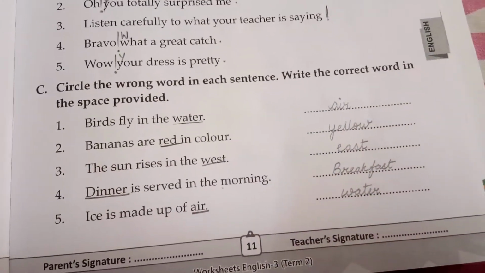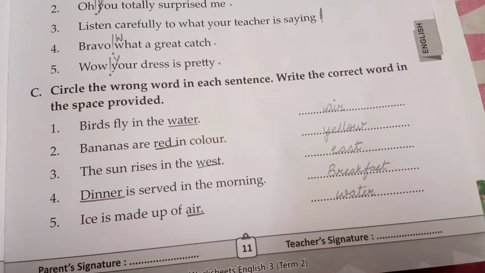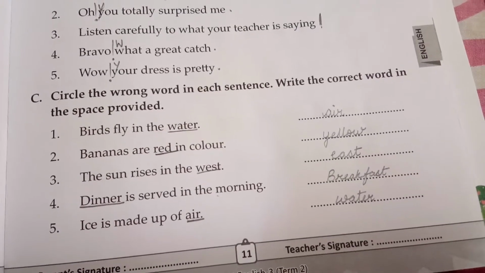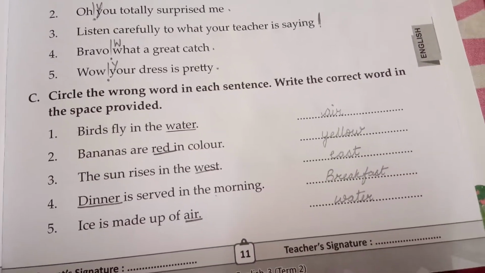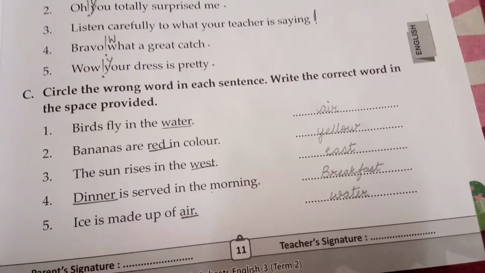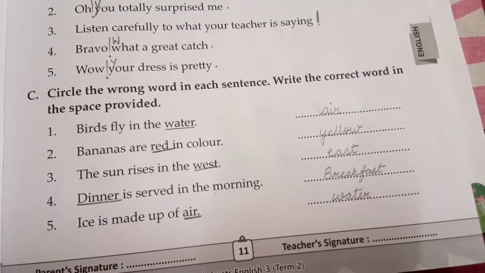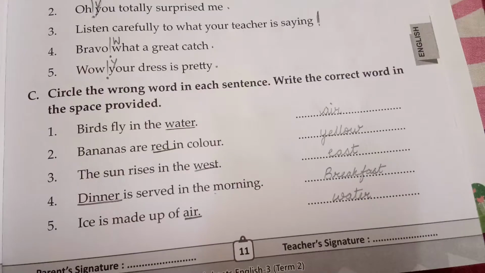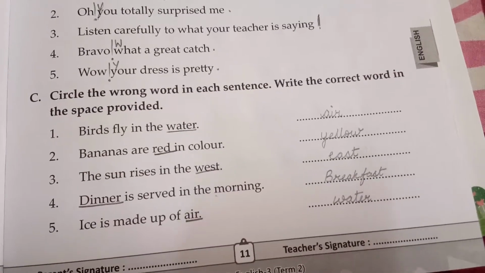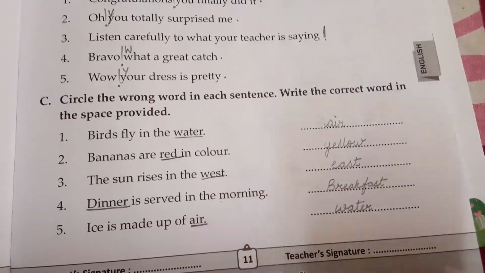Circle the wrong word in each sentence. Birds fly in water. No, in air. Bananas are red in color. No, yellow. The sun rises in the west. No, east. Dinner is served in the morning. No, breakfast is served in the morning. Ice is made up of air. No, water. Now come to the next page.